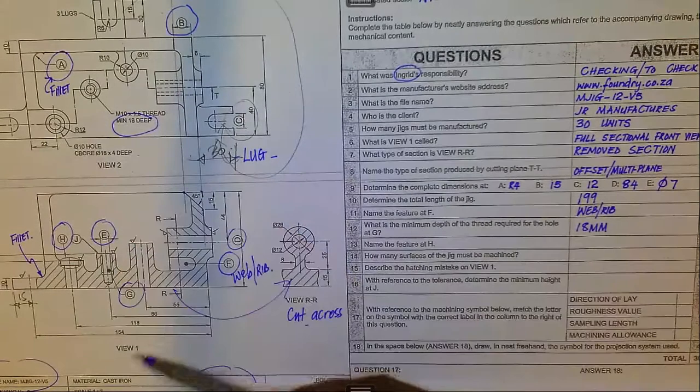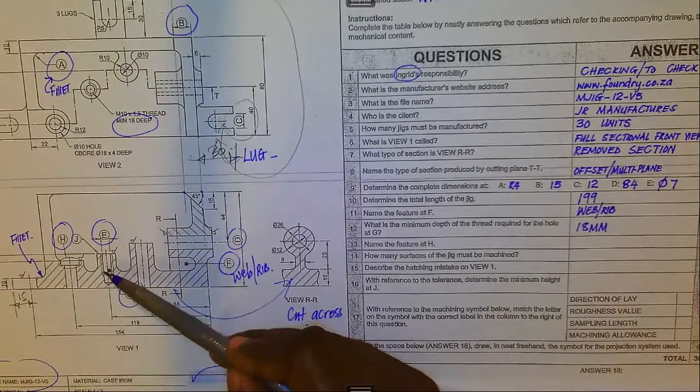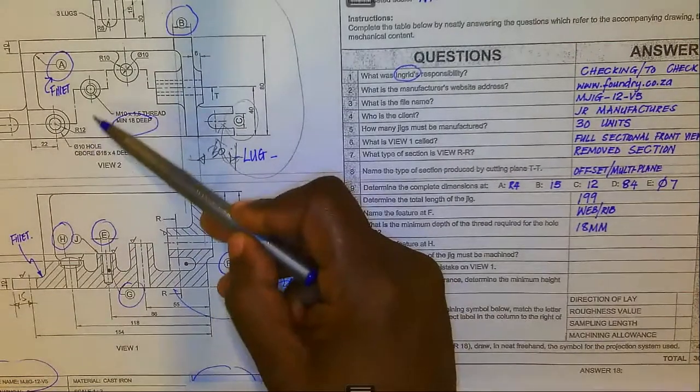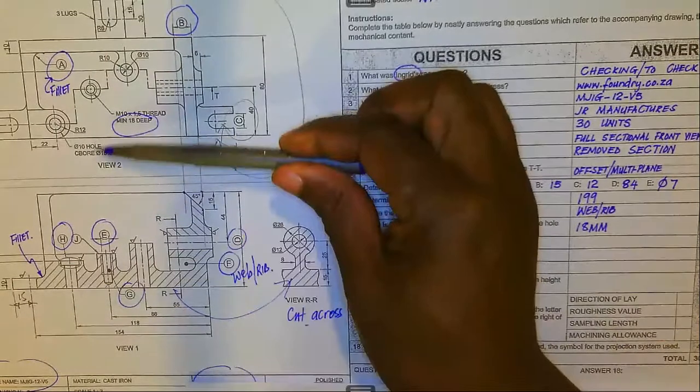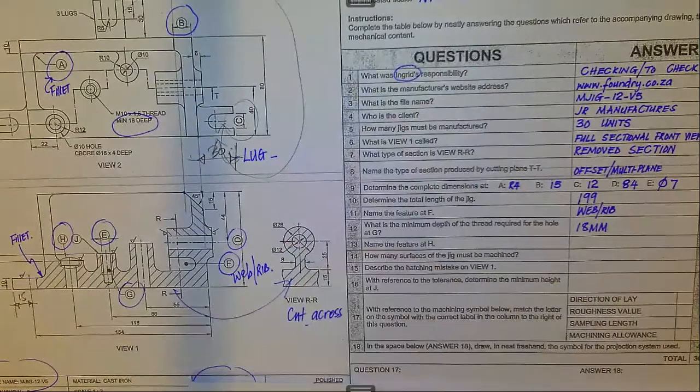We also saw it here, but the answer was here at the top. So you need to coordinate the two views. Look at the two views and see which one would give you the answer. In most cases, the answers would be there, and you need to be careful in terms of which view you are going to check.